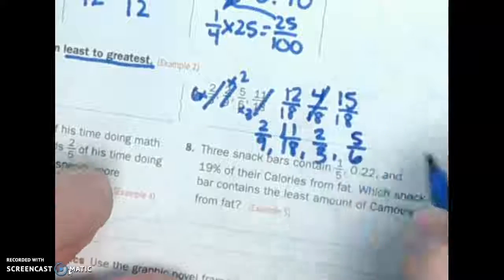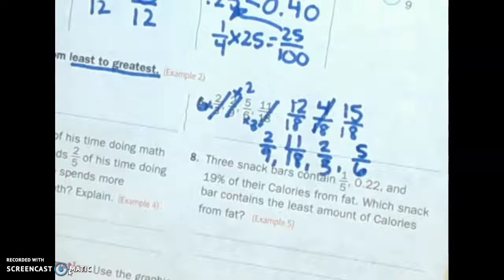Now I understand that these ones take a little longer to do because I have more process to do it. And there's more of a thought process. So take your time, study your facts if it's really hard for you, because finding a common denominator is all about knowing your facts.